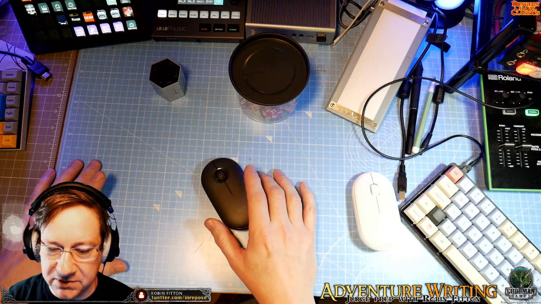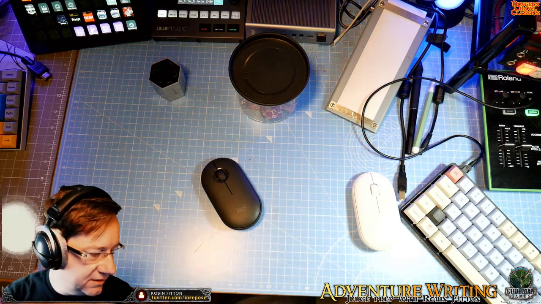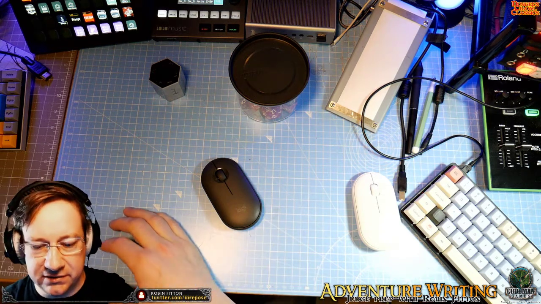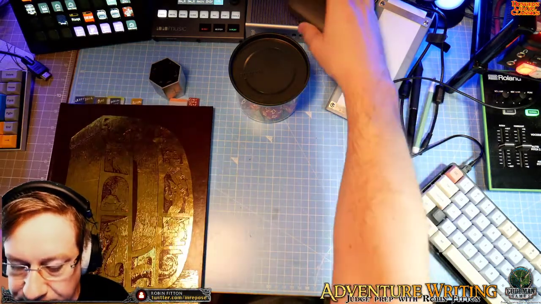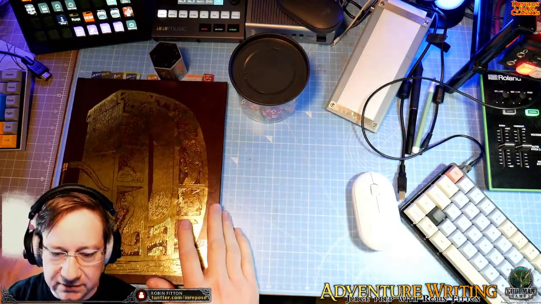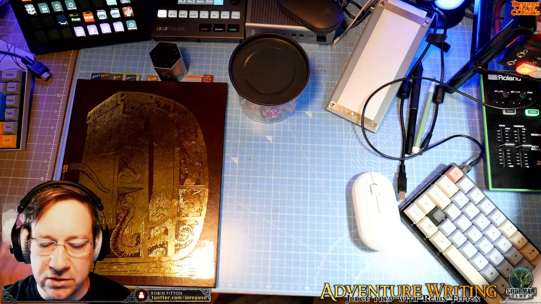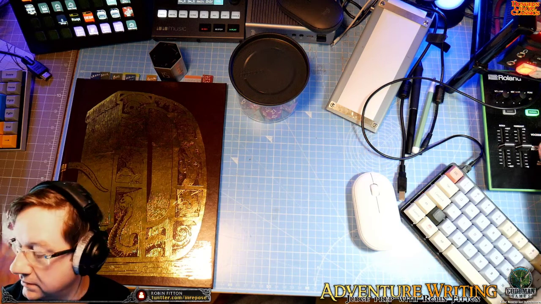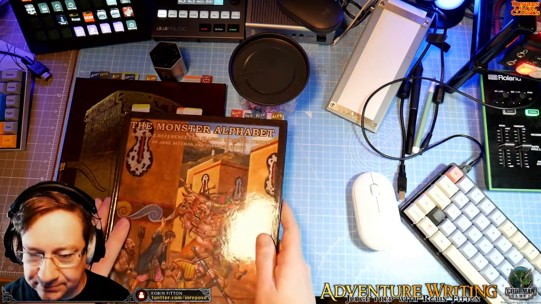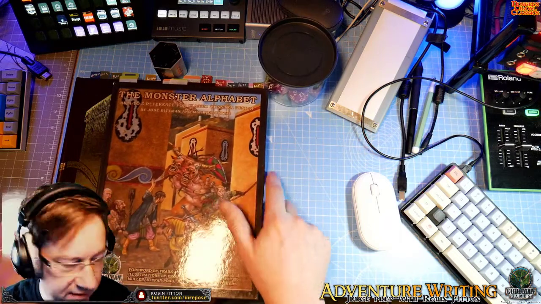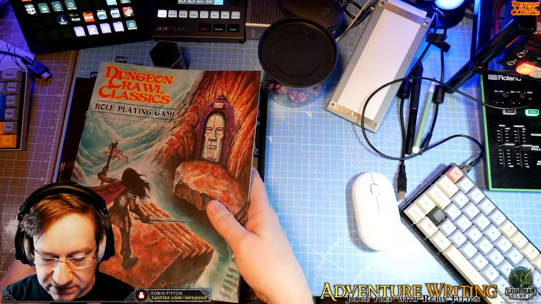I'm going to be doing my usual tricks, which are the adventure writing style updates, where I'm putting an adventure together using the various different books from Goodman Games. So we have the Dungeon Alphabet. I also have the Monster Alphabet, and I have the main Dungeon Crawl Classics book as well, which is this hefty tome.